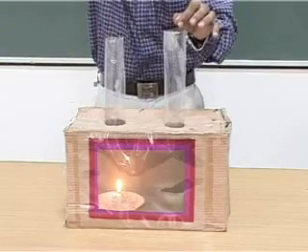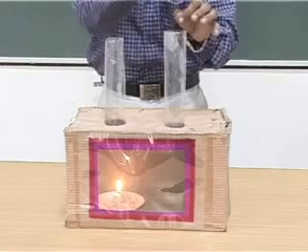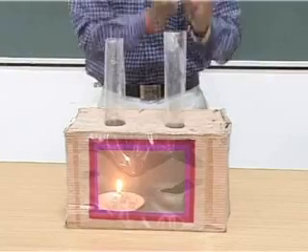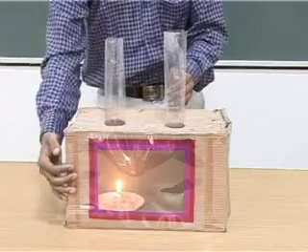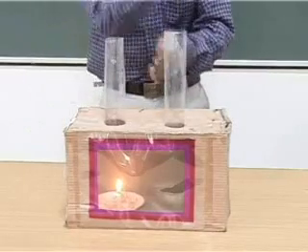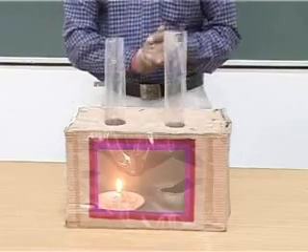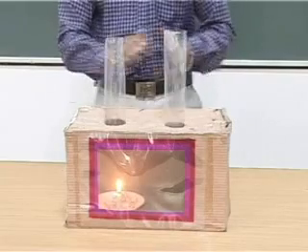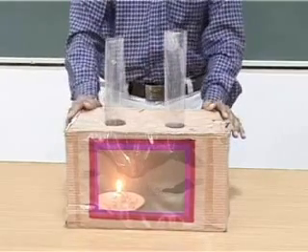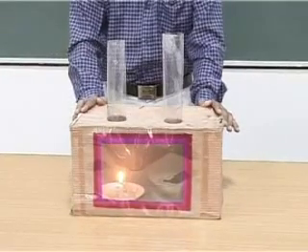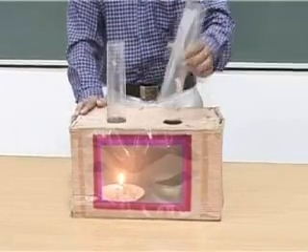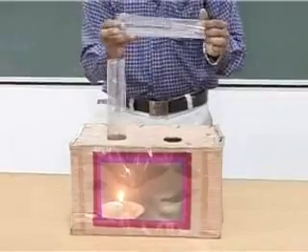So air is going in here, and then inside it gets heated, and that hot air comes from this upper cylinder. So these air currents, we call them convection currents, are set up, where air goes in from one side, gets heated, and comes out from the other side.